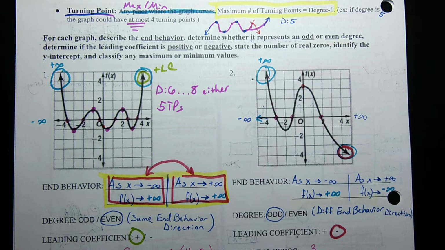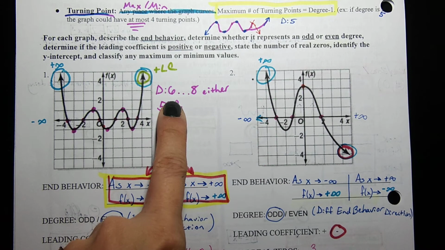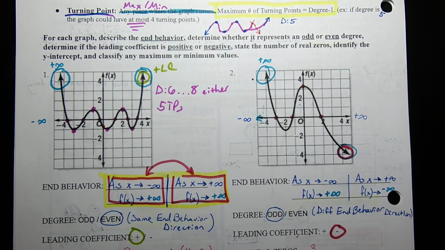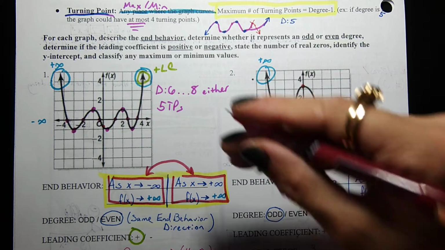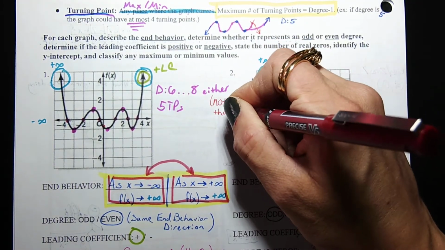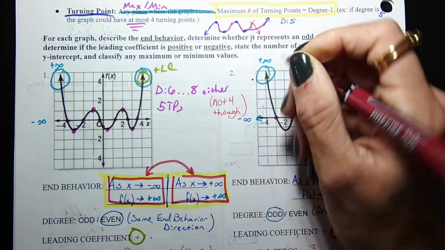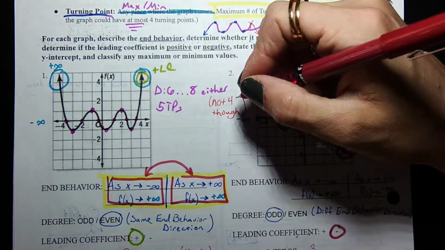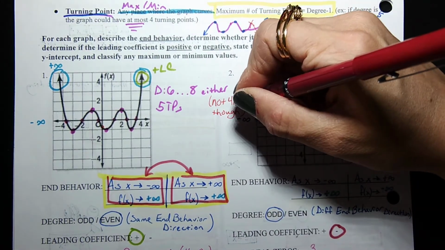But could it be 4? No, the degree can't be 4 because at most a degree 4 could have 3 turning points. So your degree needs to be large enough to contain all the turning points. It can't be less. So put not 4, nor 2.